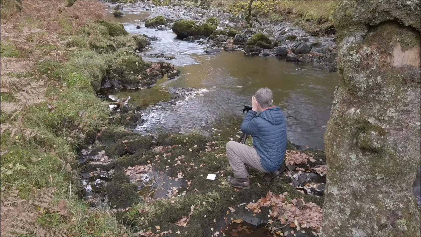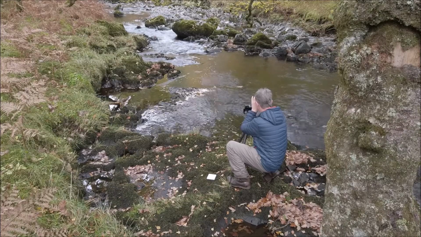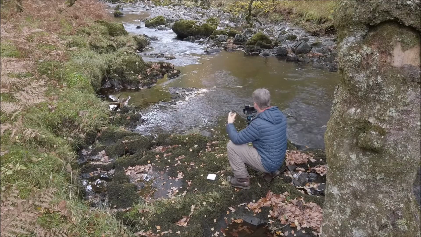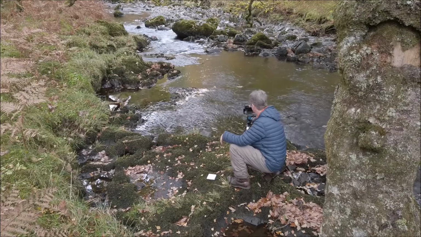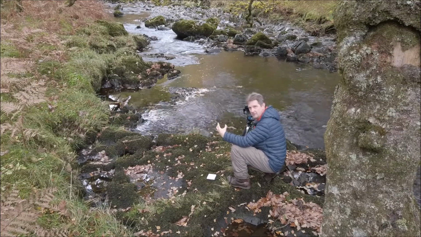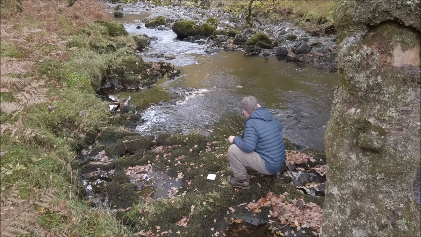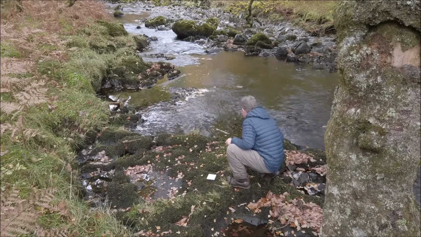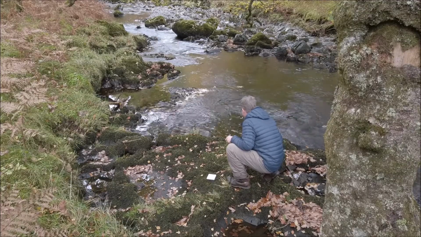I'm going to do what I normally do and put it, oh yeah, that does make a difference. I'm going to put it in front of my face and turn it. So what that does is that really takes the glare off the water and it lets the reflected colour really, really shine through.